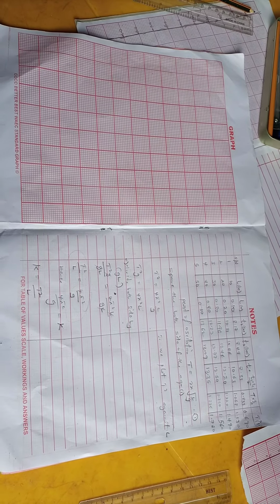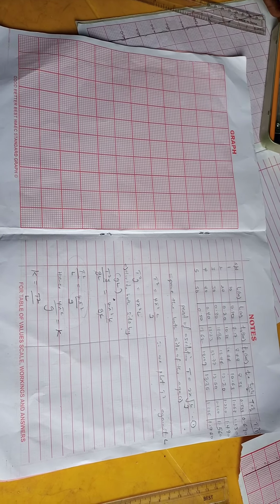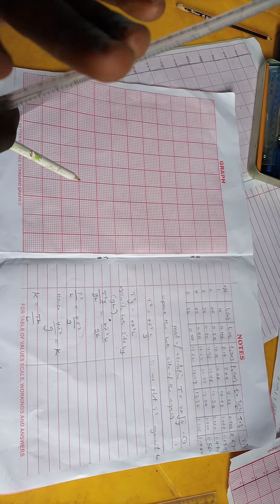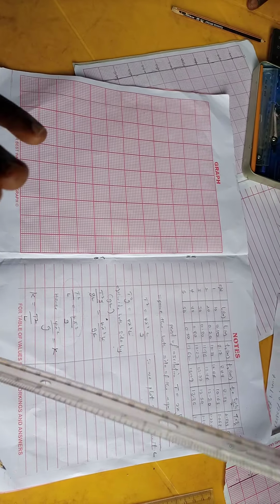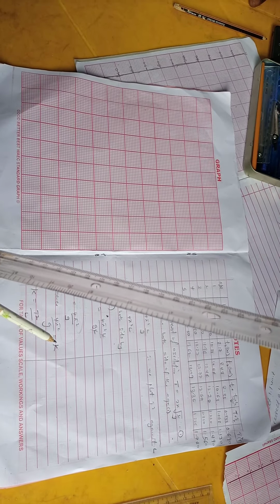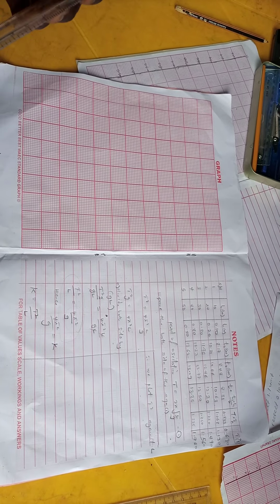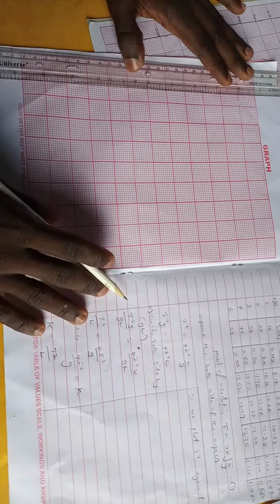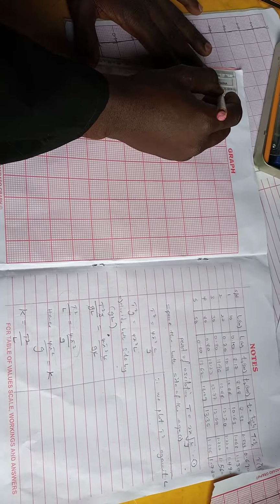Now, let me continue with the graph, because that's the main thing we need to do here. As for the length, I'm going for the one in meter, not the one in centimeter, because the fundamental basic unit of length in physics is meter. Now, I'm about to start the graph. The one on the vertical axis is the period.